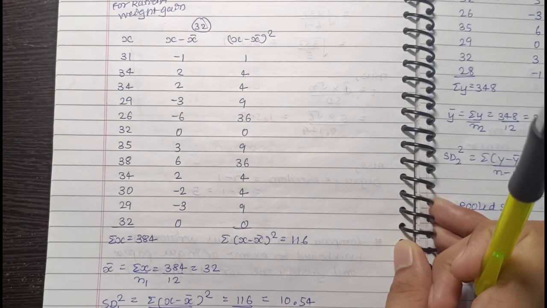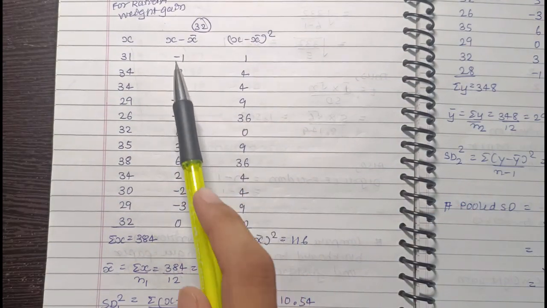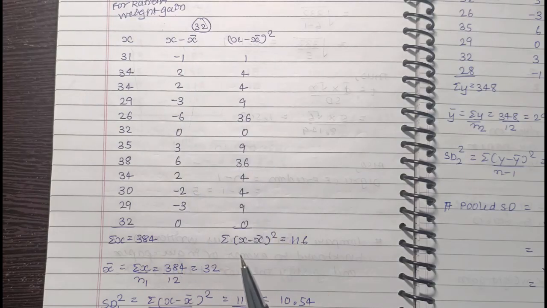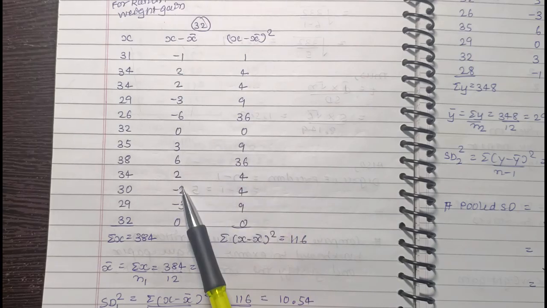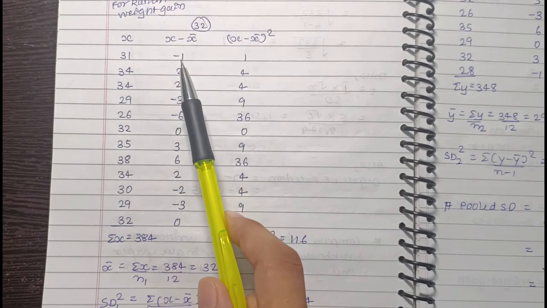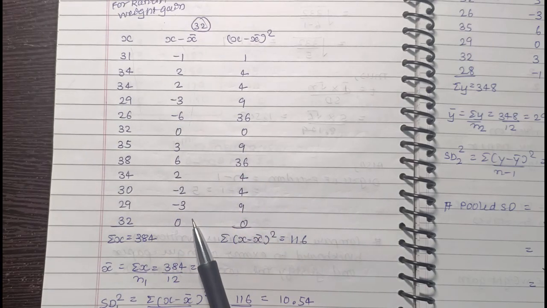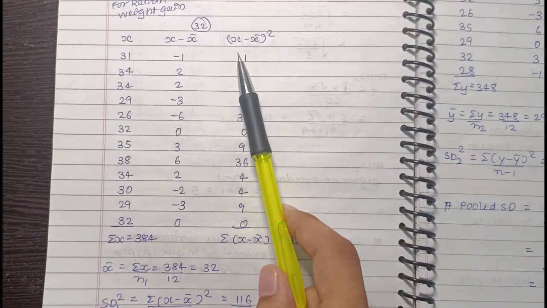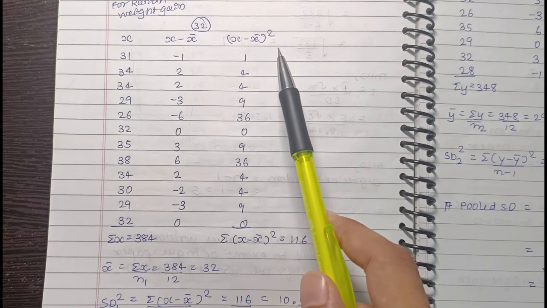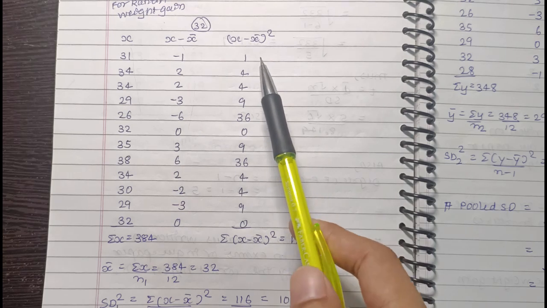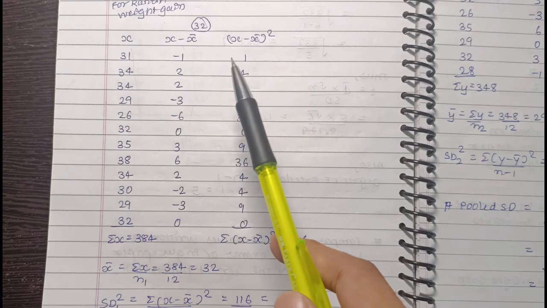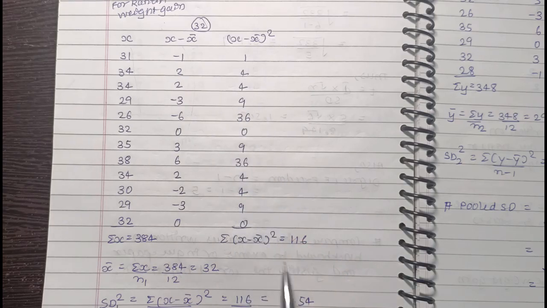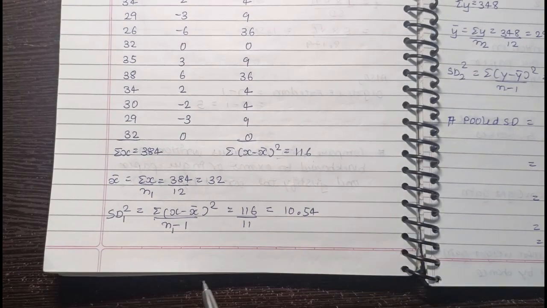Now, making a column of x minus x bar, here the x bar is 32. Applying this in the column we get 31 minus 32, that is minus 1. Similarly, on calculating we get all these values. After that we put in the square of this, x minus x bar whole square, and we remove the negative values and get all these positive values. On summating all this, that is sigma of x minus x bar whole square, we get 116 as our answer. After that we will get the standard deviation.